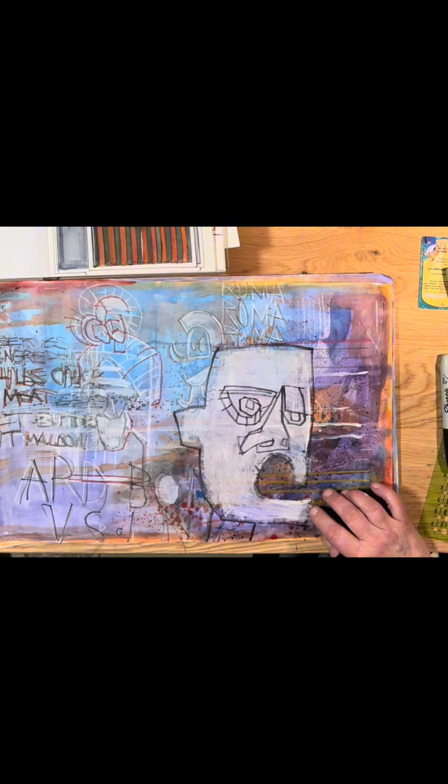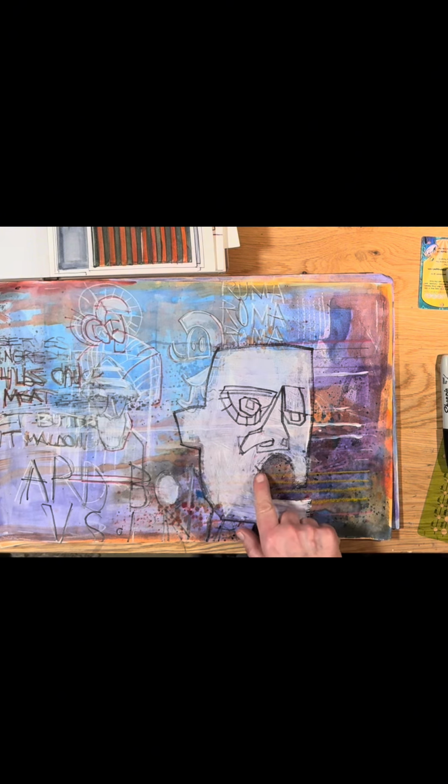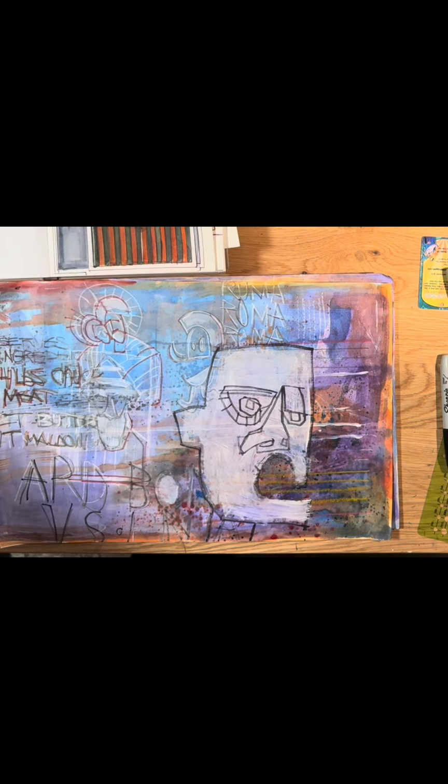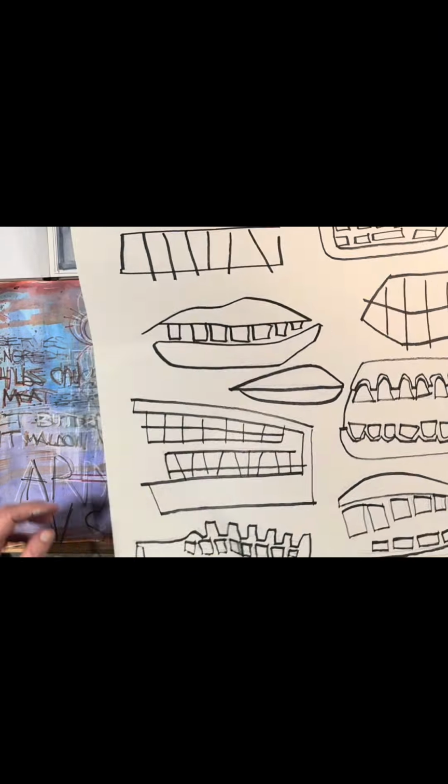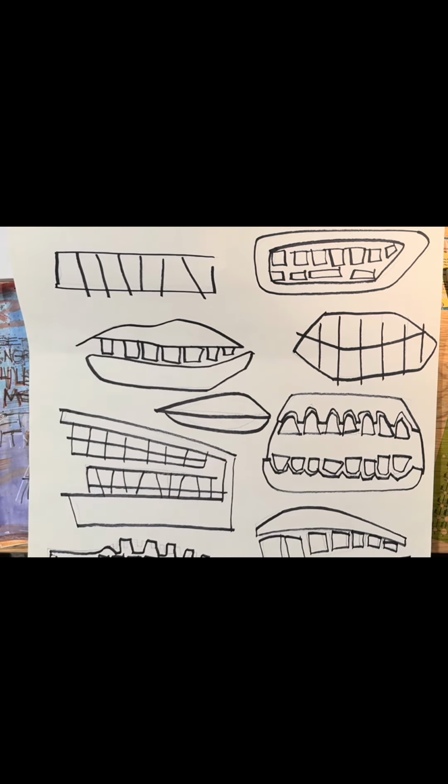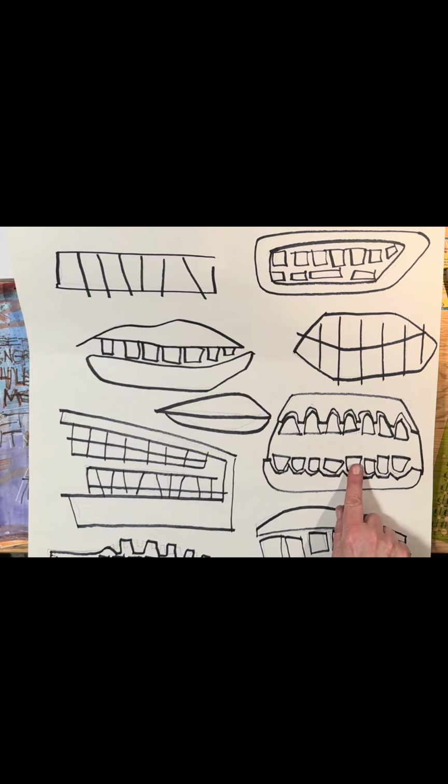I kind of added some more stuff. Oh, no, it's pretty good. Okay, and then this mouth. I wanted some kind of mouth in there. Here are some mouths that I saw. Oh my gosh, that one's so cool, but my mouth is partially open. I kind of like those teeth. So much to choose from.